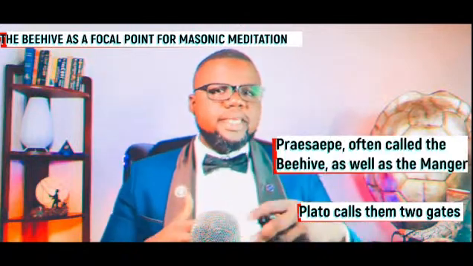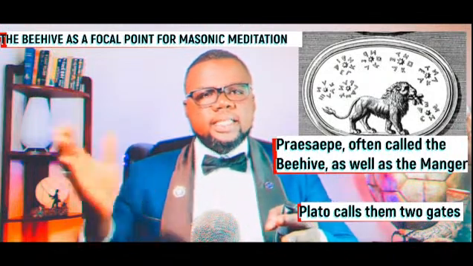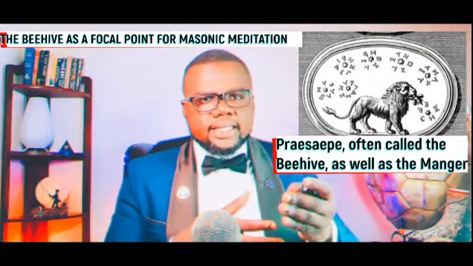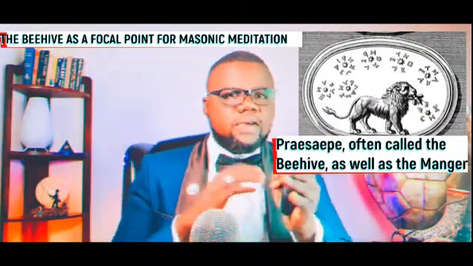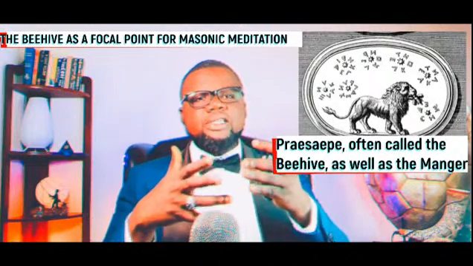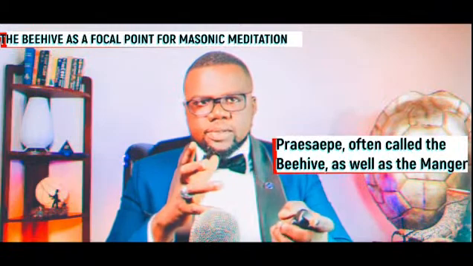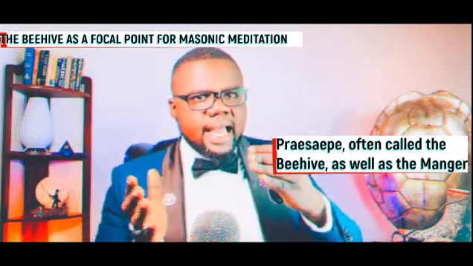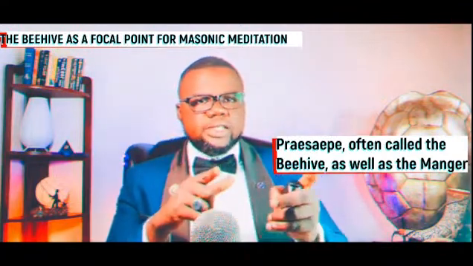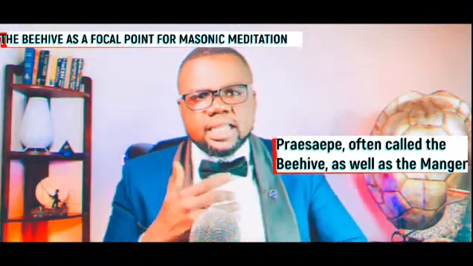Praesepe, often called the Beehive as well as the Manger, is located in the constellation Cancer. Here, then, we see a representation of birth in Cancer, reinforcing the image of Cancer as the symbol of birth. Perhaps the Beehive then can be seen as the manger or womb of the soul. If the Beehive is the omphalos of our temple, this may be an apt image. That the bee comes from the carcass of the lion in Judges perhaps tells of the rebirth of the soul after the physical death.